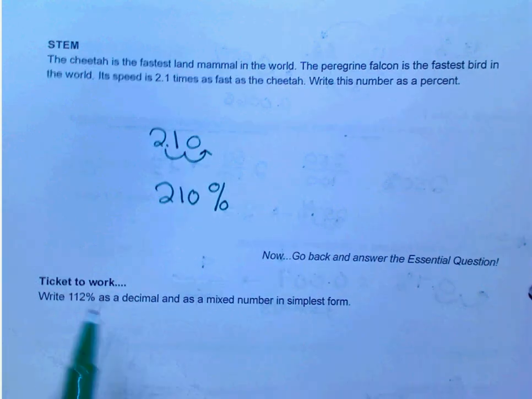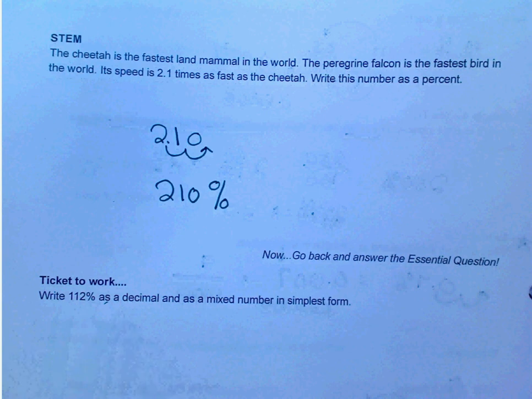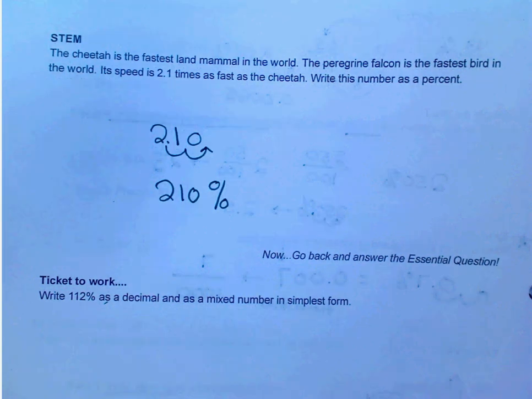We'll work on this ticket to work problem tomorrow, beginning of class. Get yourself ready. If you have questions, make sure that you write them down so that you're ready to share them with the class tomorrow. All right, have a good evening.